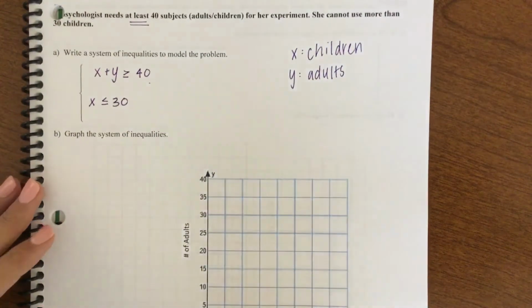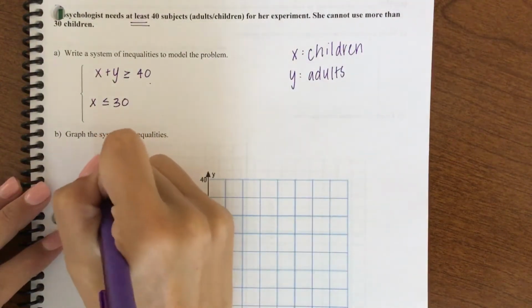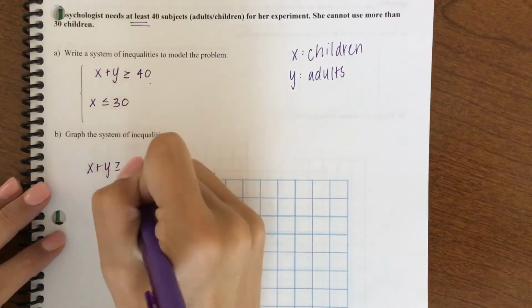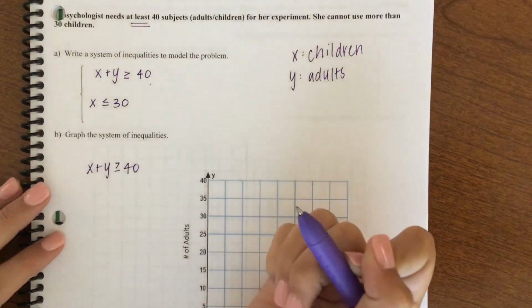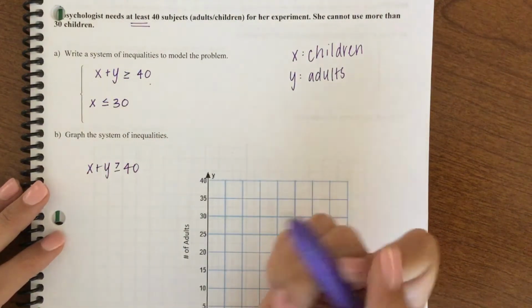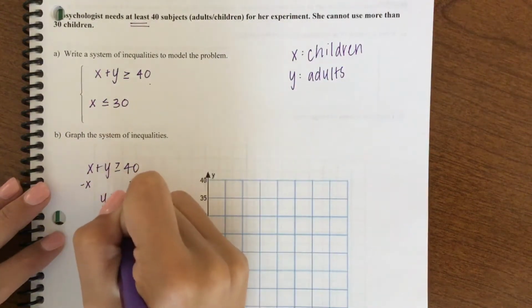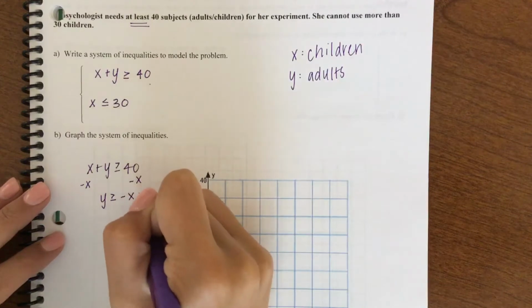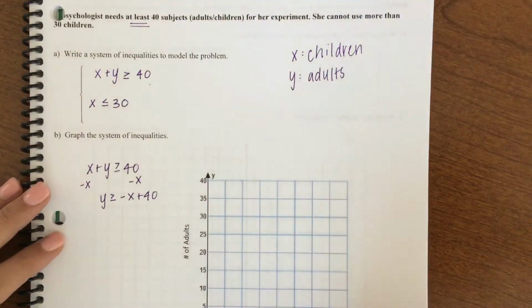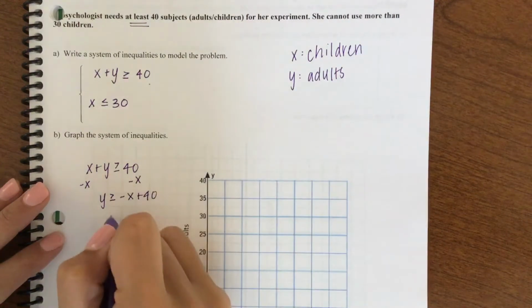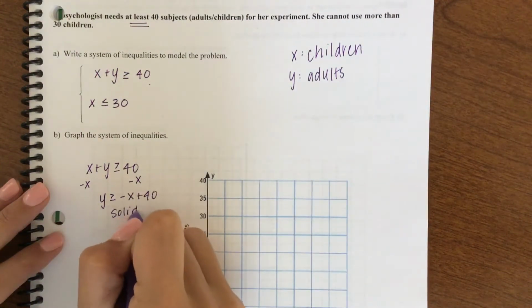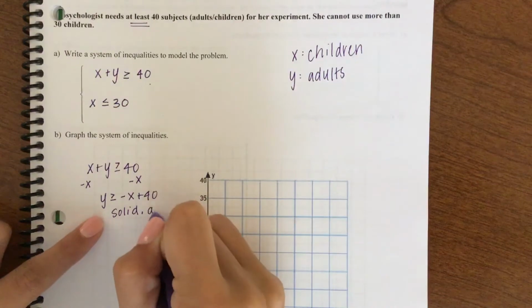So now, if we look at its graph, x plus y is greater than or equal to 40. We've got to get that in y equals mx plus b form, so we subtract x, and we get y is greater than or equal to negative x plus 40. Well, this means that this is a solid line. Greater than means we're shading above.